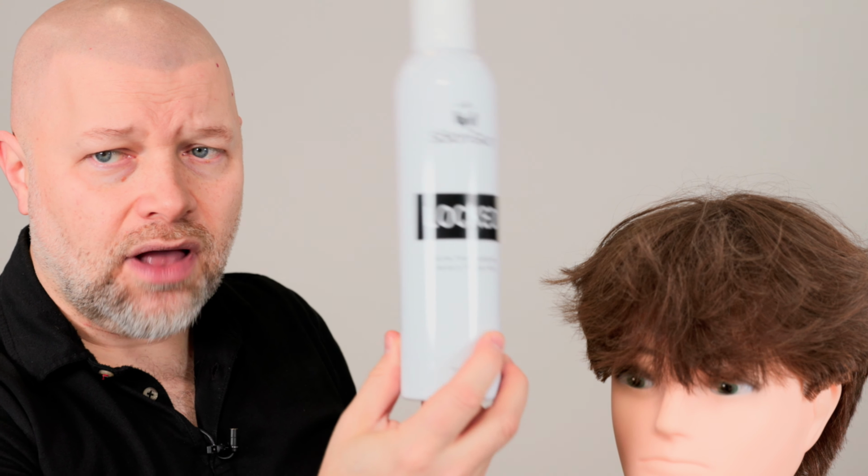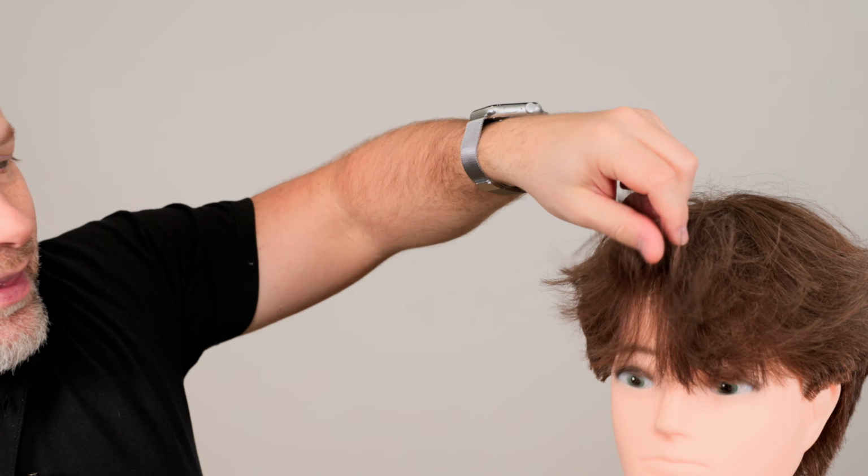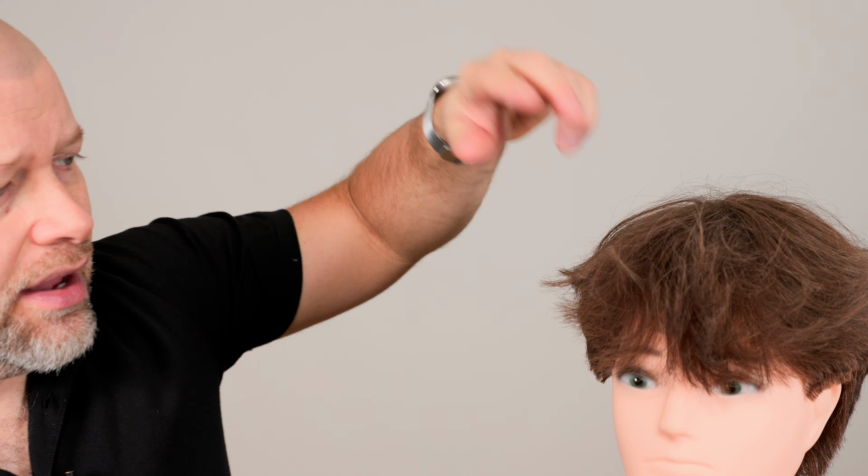Then I always get a question, well, how do I get it to stay in place? Locked. Locked hairspray also has been updated so that now you're getting more product. It's got a more powerful type of hold, so you're going to get a little bit stronger hold than the previous Locked hairspray. And this is what's going to help you lock it in place. It's a matte finish, and there you go.